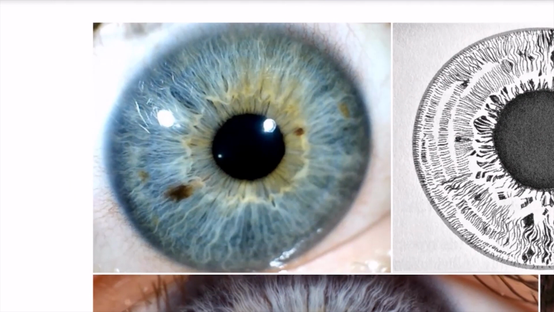So in this blue eye here, we have these zigzag fibers in this area, not creating any crypts in this area, more of an area of like an open field weakness, I would say. Same as in this area, and just a few throughout the iris.